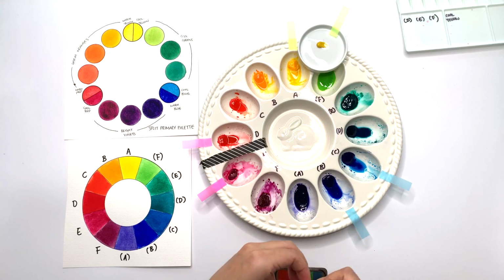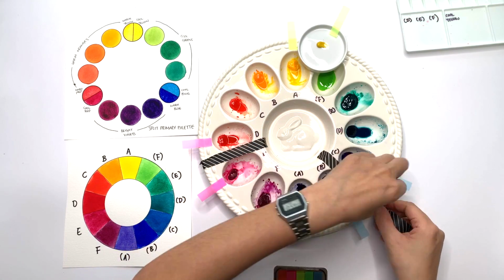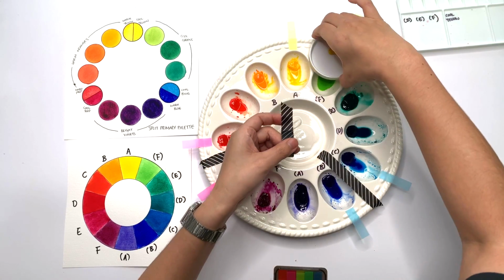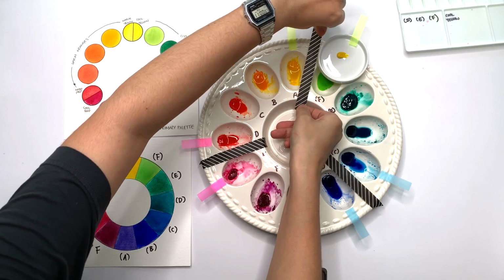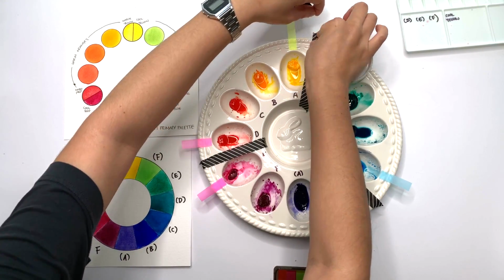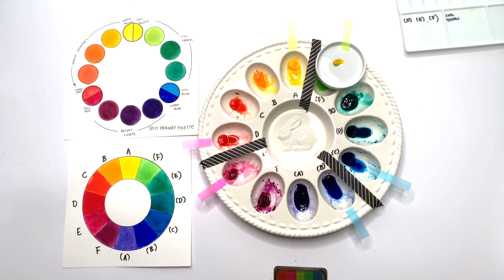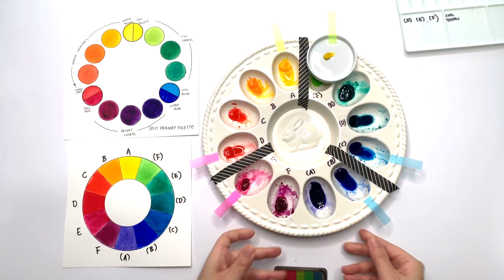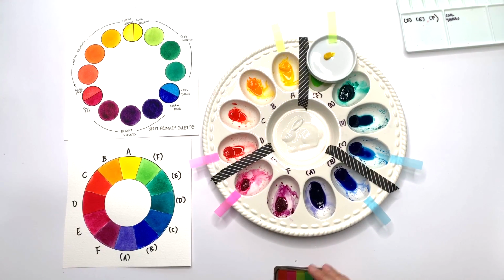There we go. And then go between the 2 blues and mark it like this. And then I'm just going to shift this a little bit and mark it like this. I'm just going to put it here for now for convenience. So now we just slightly rotate this palette so that it matches the split primary palette.